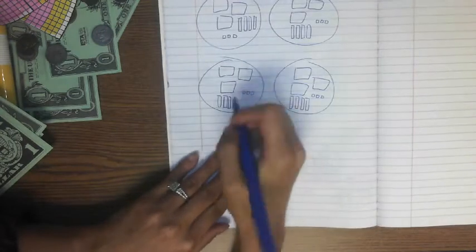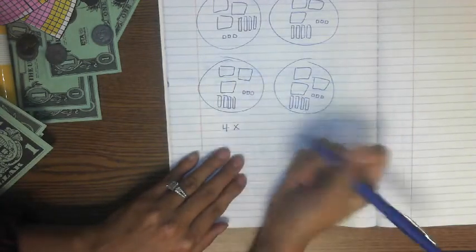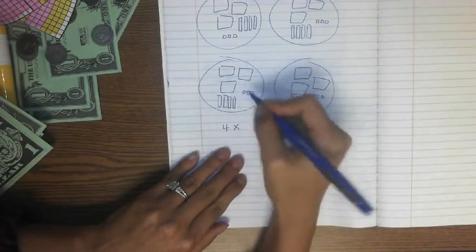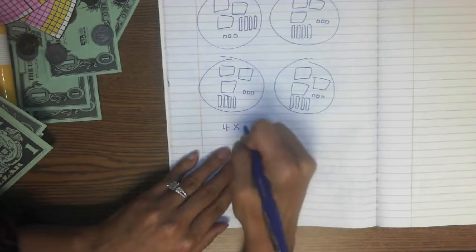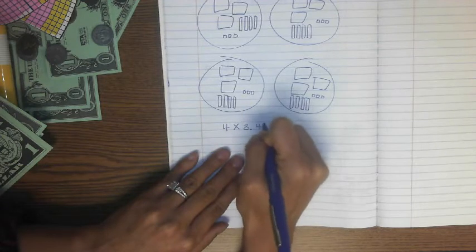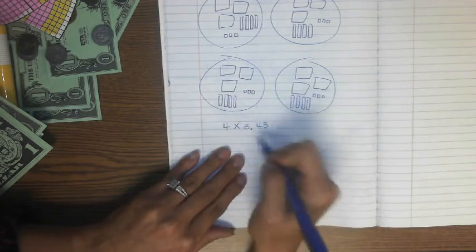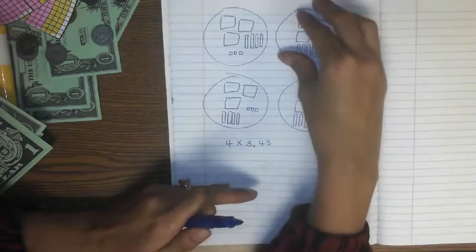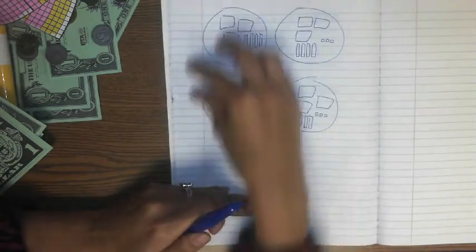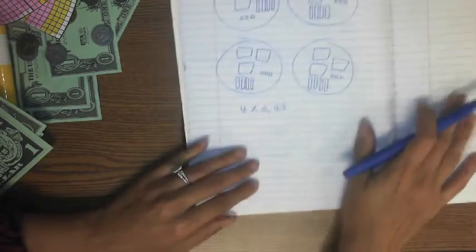I see that there's 4 groups. I'm going to write down 4 times 4 groups of $3.43 if it was with money, but this is a base 10 block, so I'm going to write down 3 and 43 hundredths. If you're not so sure where 3 and 43 hundredths is coming from, I'm talking about each of those things is 3 and 43 hundredths. There are 4 groups, and that's where my equation is coming from.